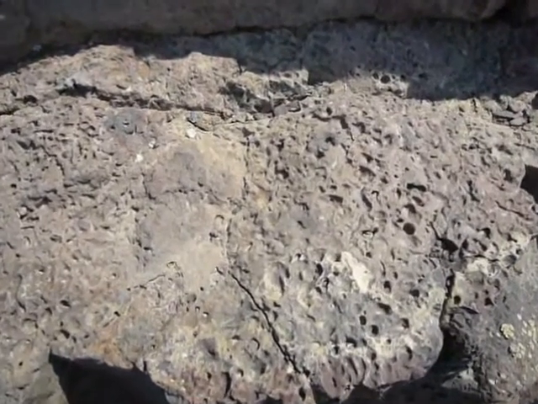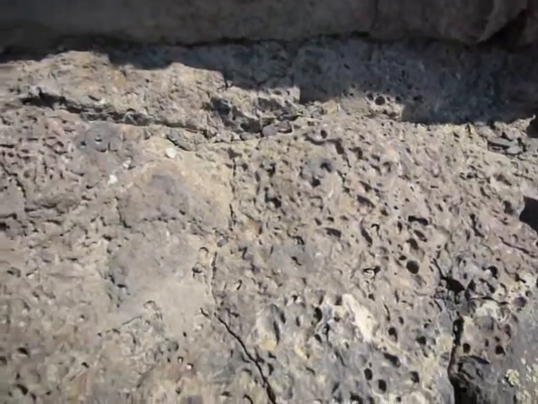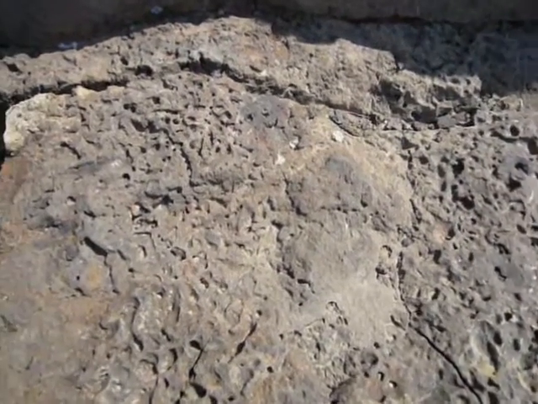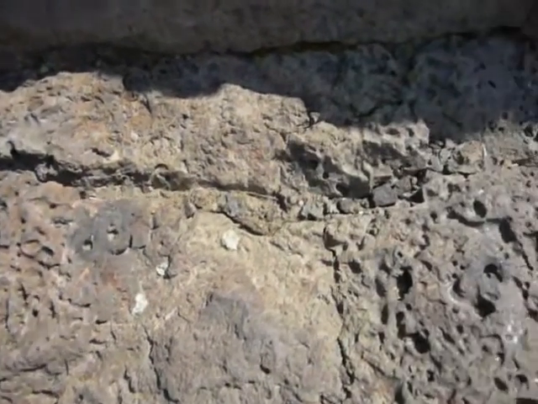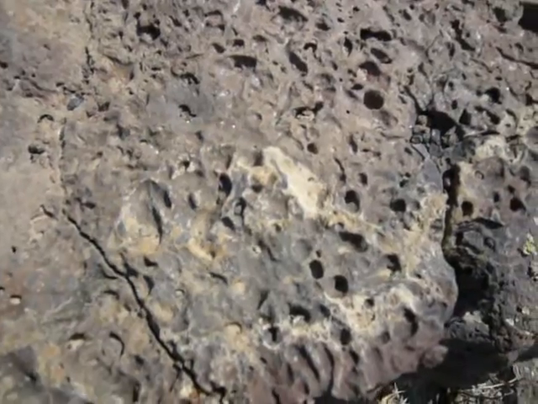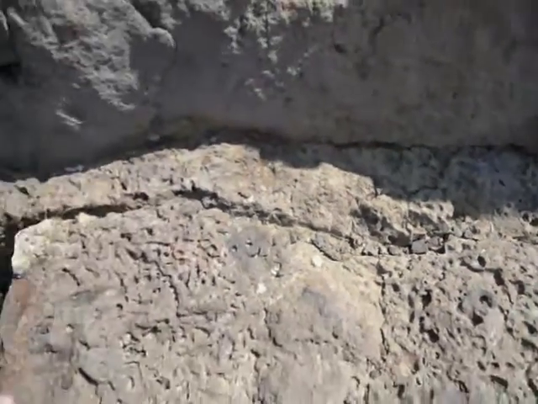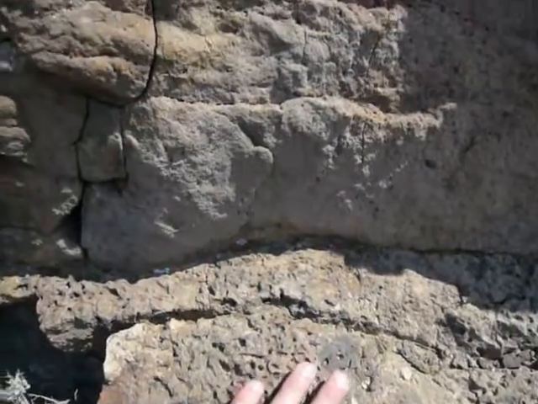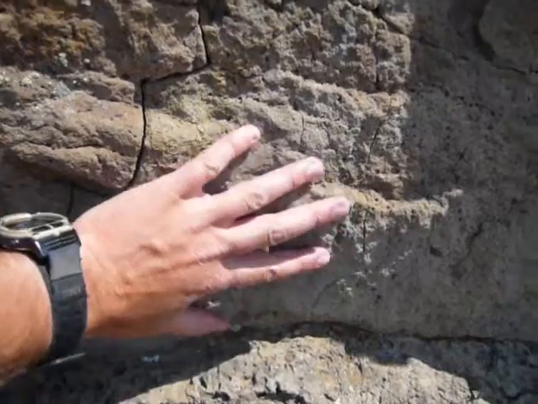We're looking at the surface of one of these flood basalt layers. You can see it is marked with all of these holes. These holes are actually formed as gas was escaping the lava as it cooled. As you can see, we're going to go from the surface of one layer to the surface of the next, or to the bottom of the next.